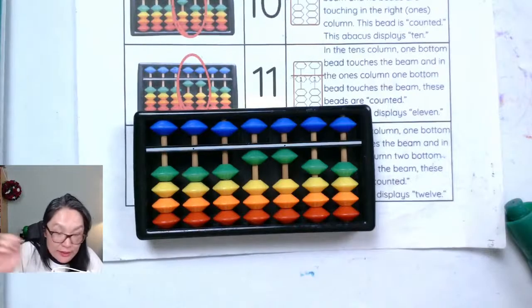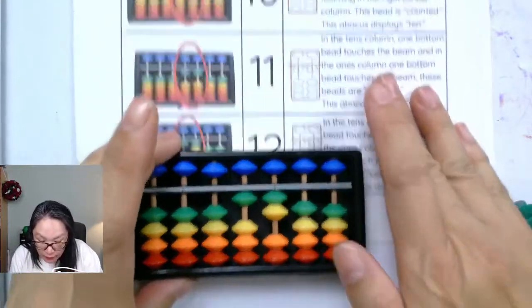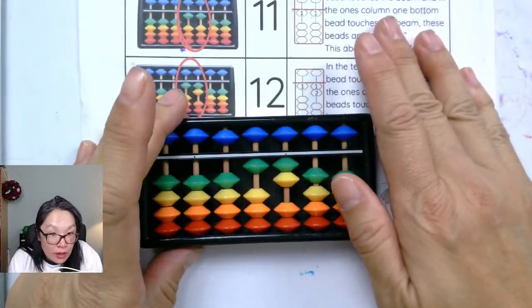This is what 11 looks like. And then we have 12. This is what 12 looks like. I don't know if Haru's still around.